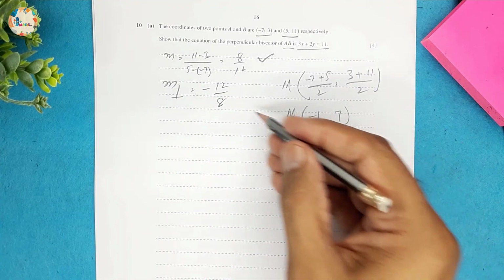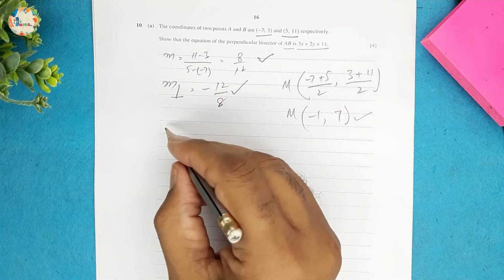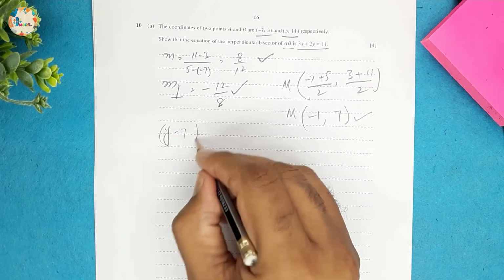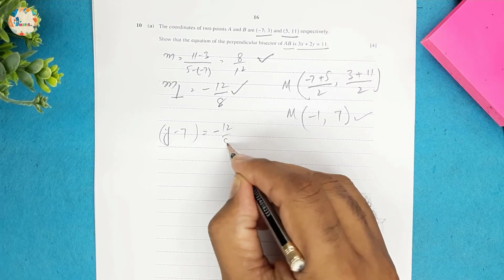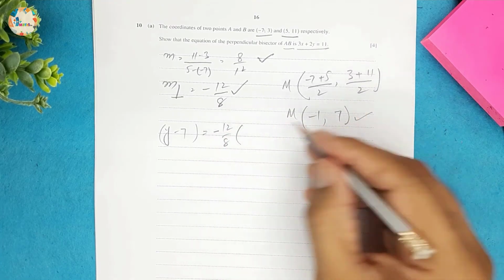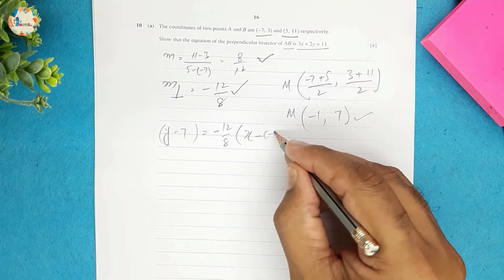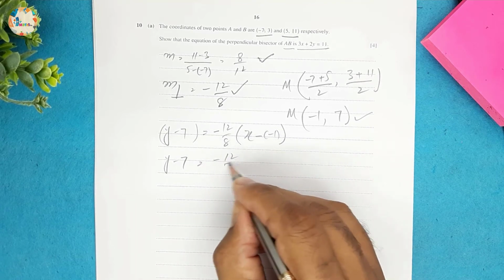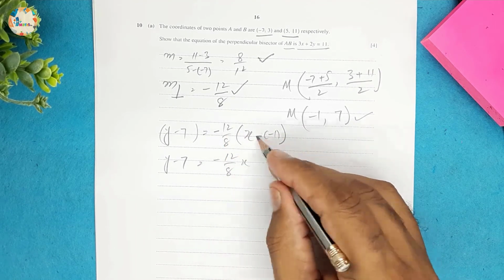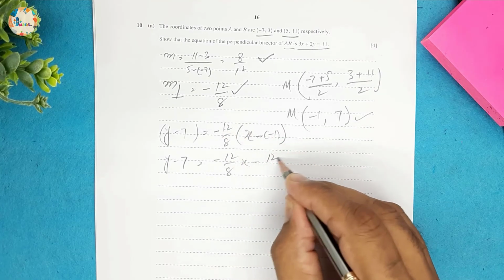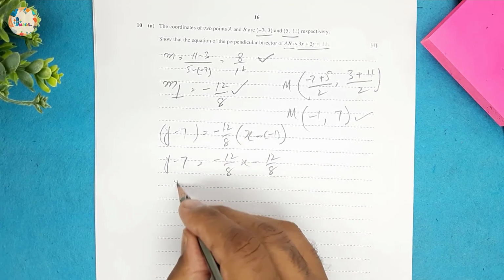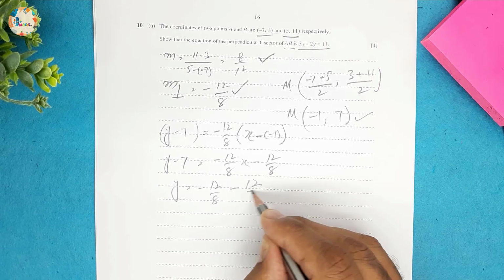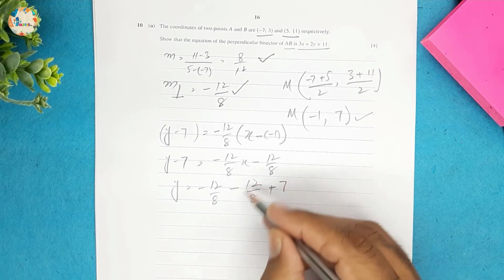Now we can write the equation with this gradient and this point, so y minus y1, which is 7, into gradient, which will be minus 12 over 8, into x minus x1, which is minus 1. So we can simplify: y minus 7 is equal to minus 12 over 8 into x plus 1. We can send this to the other side, so y is equal to minus 12 over 8 x minus 12 over 8 and plus 7. So we can simplify this.